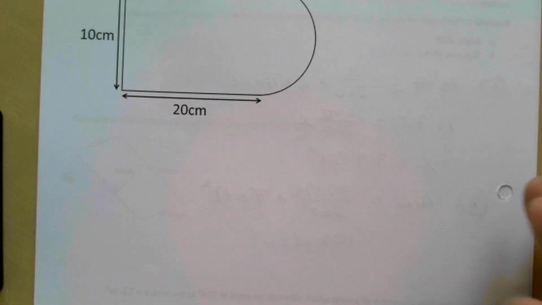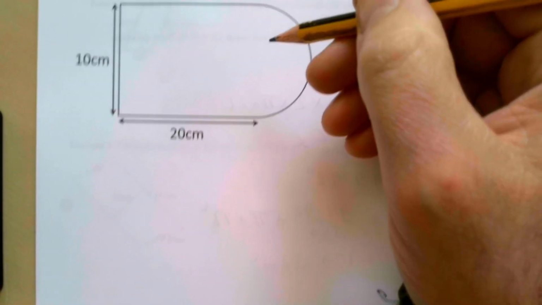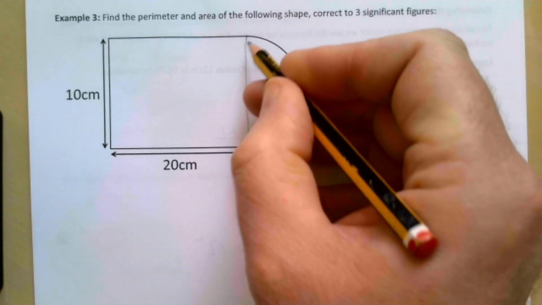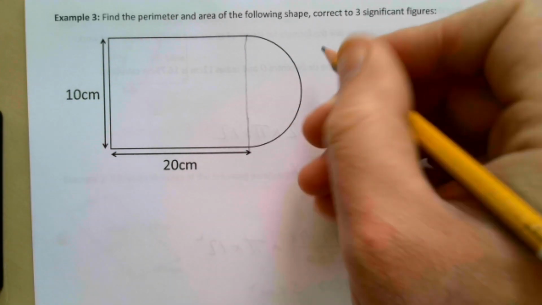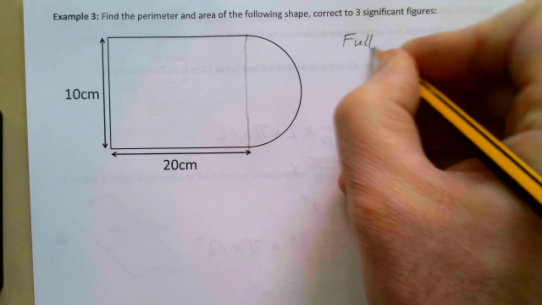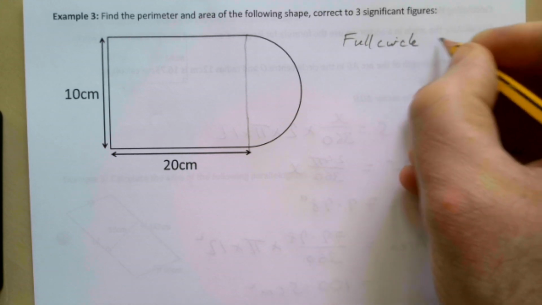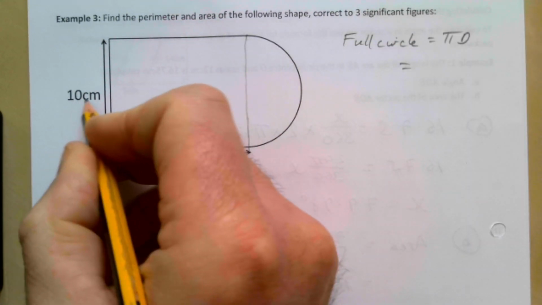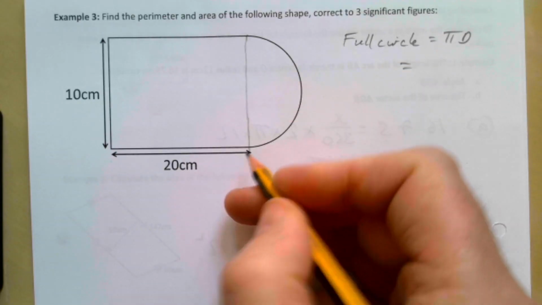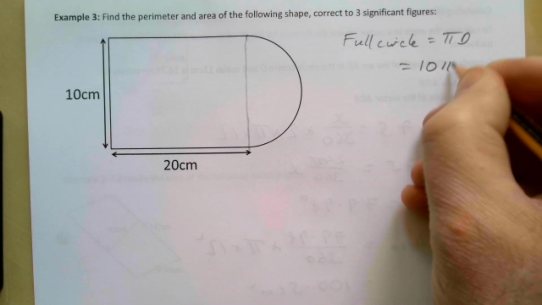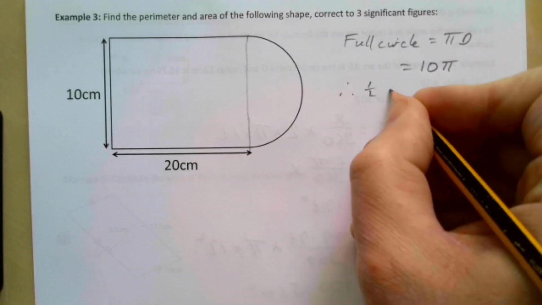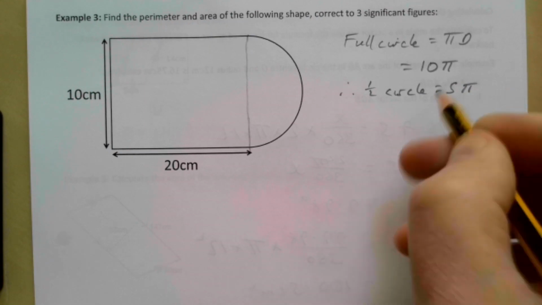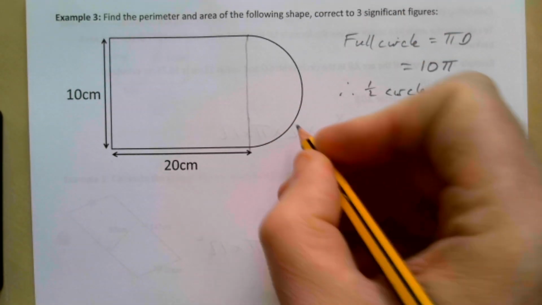Example 3, find the perimeter and area of the following shape. Correct to three significant figures. So perimeter, first of all, hopefully you can see this is going to be half a circle. So let's pretend it's a full circle first of all, and then I'll just divide it by 2. Full circle is pi d. In this case there's a 10, which is my diameter, so that's going to be 10 pi. Therefore half circle is going to be 5 pi, and if I keep it as 5 pi, I can do it to three significant figures in a wee second.